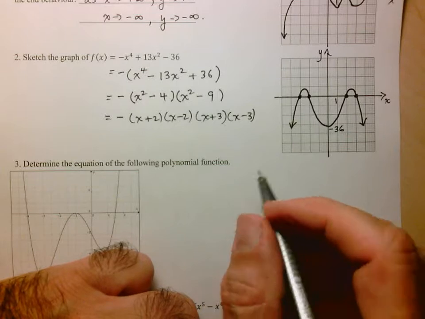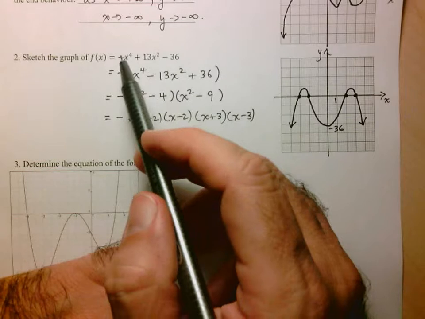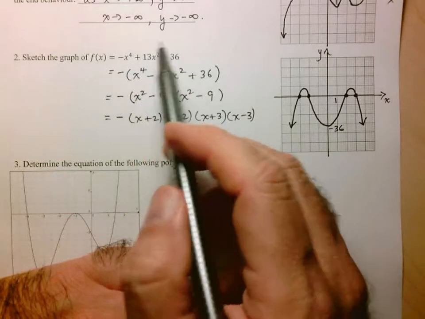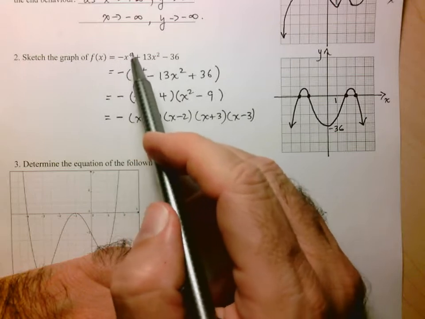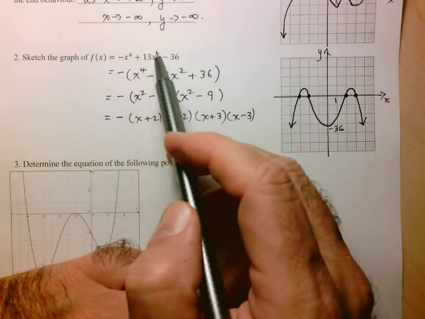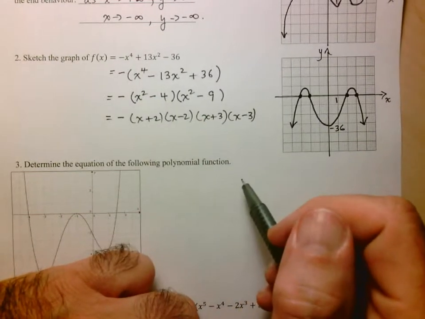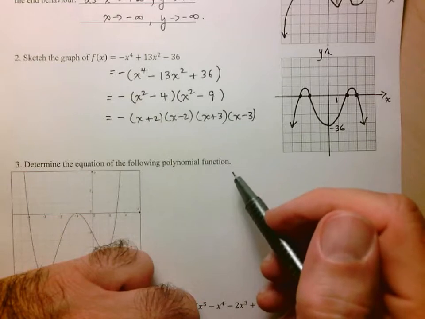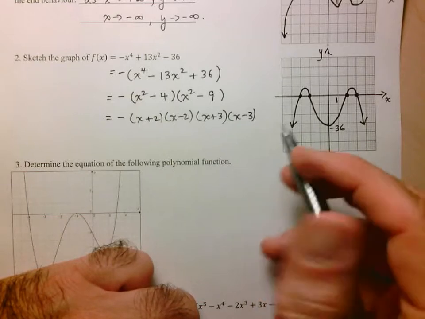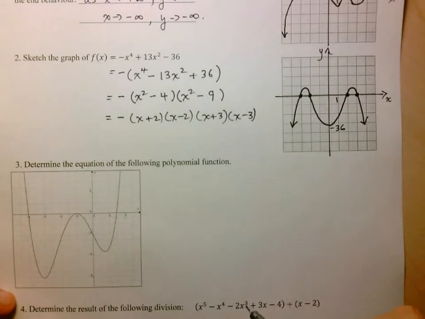Okay. Now, notice how I drew it so that it has this symmetry. Well, when I look at this equation, I notice I have an even exponent, another even exponent. This looks like it would be an even function. Okay, and in fact it is. If you were to check it out, you'd see that it is indeed an even function. Okay, so that's why I drew it as an even function. Okay, so that's it for this one.